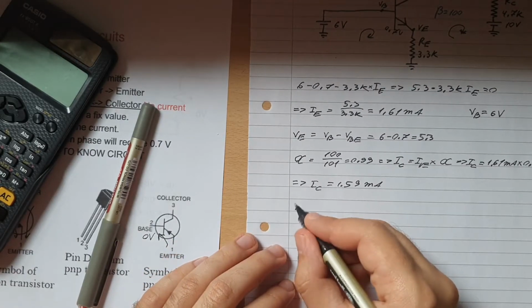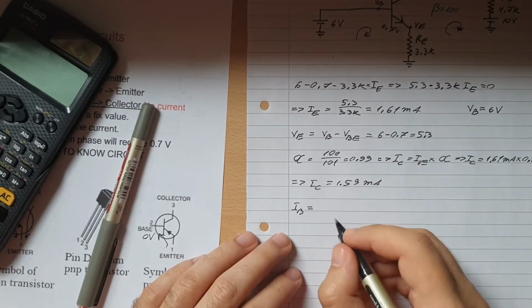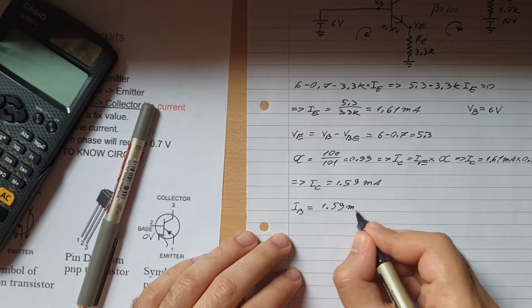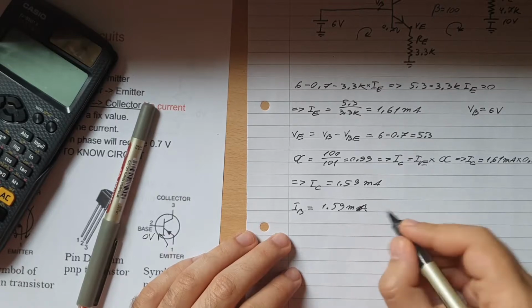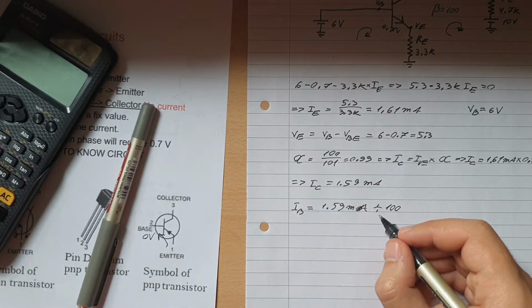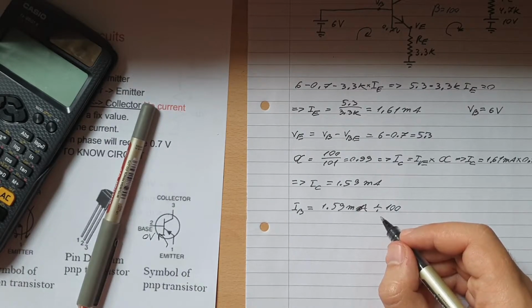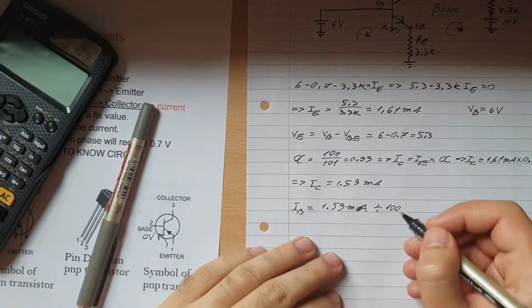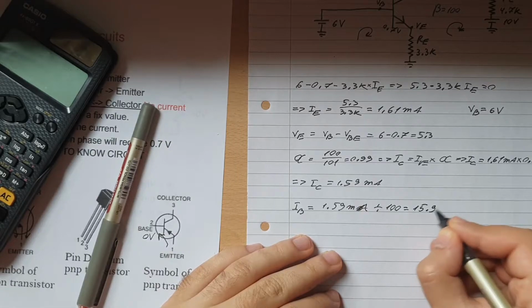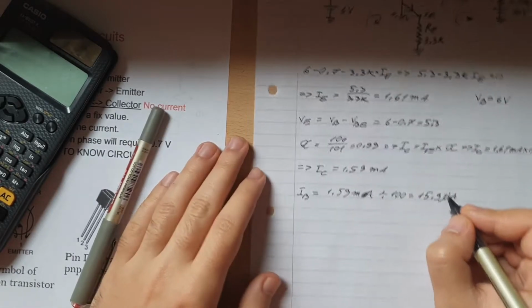Now what we need to do is find IB. IB will simply be equal to this value, 1.59 milliamps divided by 100. My god, it's been so long since I used this sign, because I'm so used to doing fractions now. But anyway, divided by 100, that's equal to 15.9 microamps.